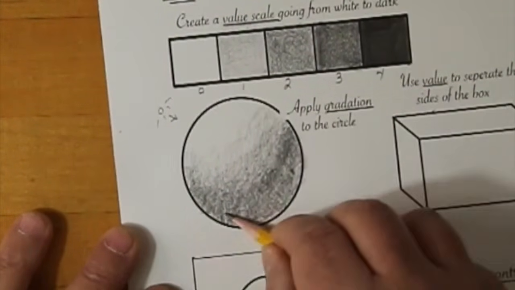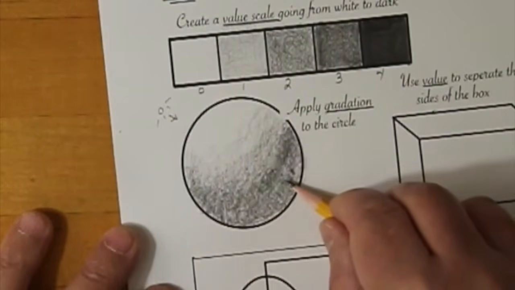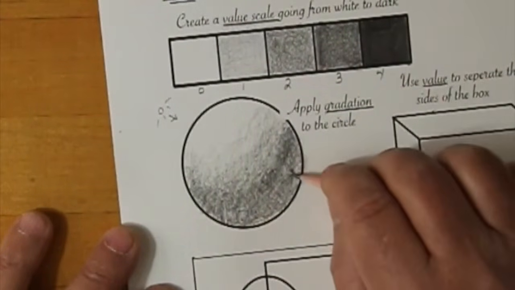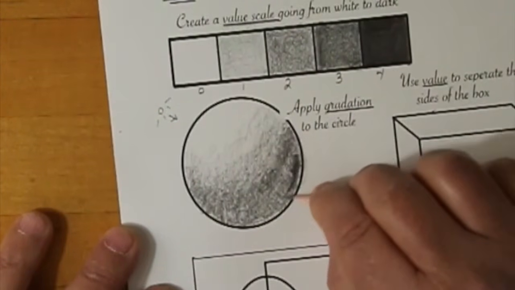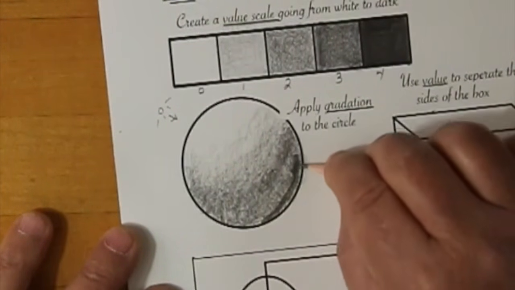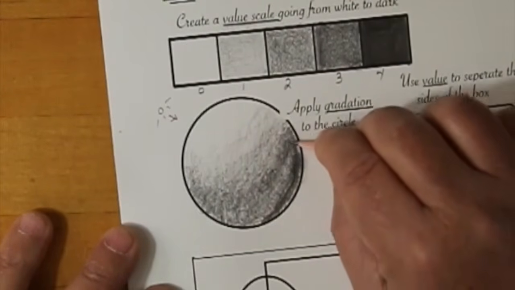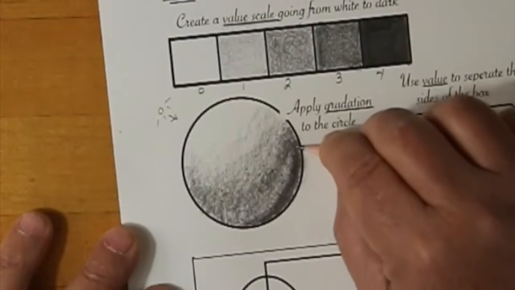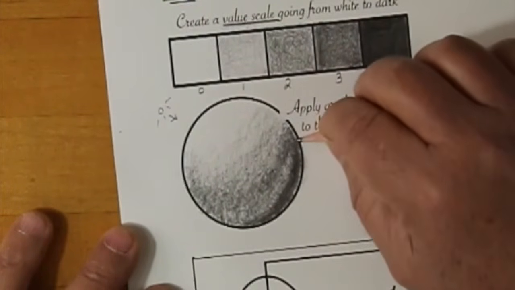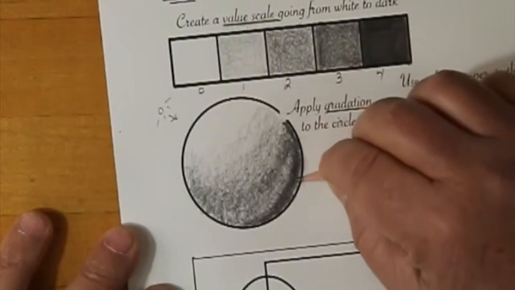Okay. Now on this side, which is directly opposite of the light, I want to go to a number 4. So really have my hand really close to the lead right now, and I'm still following the same procedure as I did above. So I'm doing this really dark, but then I'm going to fade it into that medium.